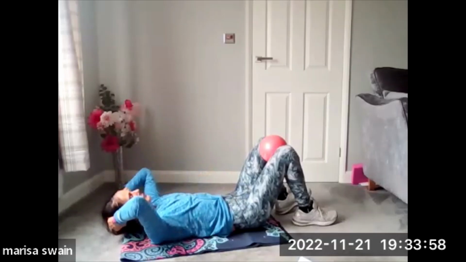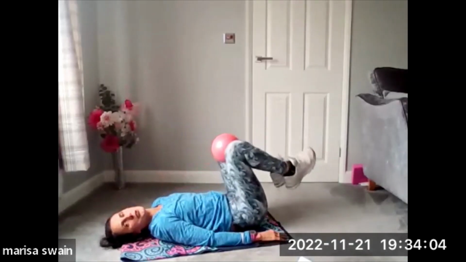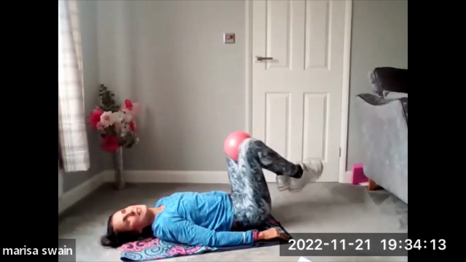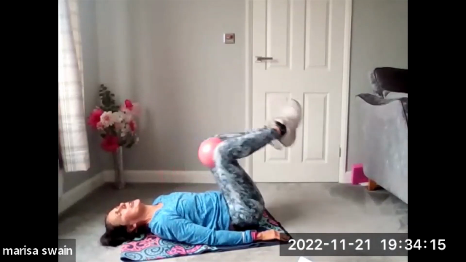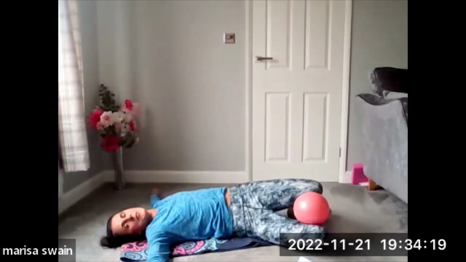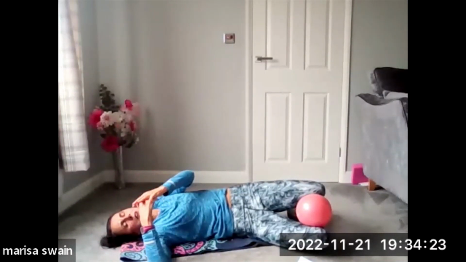3 and 4. Hands down, reverse curl. 1. Bring my feet up, they should be. And 2. 3 and 4. Take your toes down, your feet down to the mat, open your arms, and then roll over. And then when you're reverse curling, you put a bit of tension through that lower back as well.